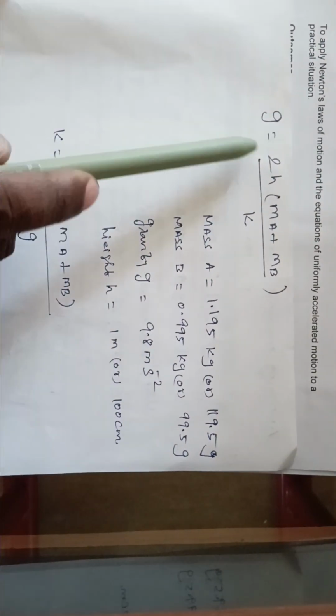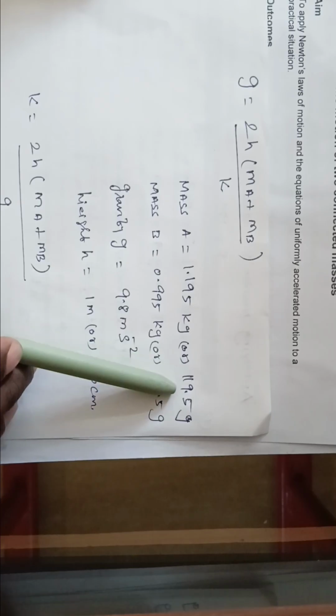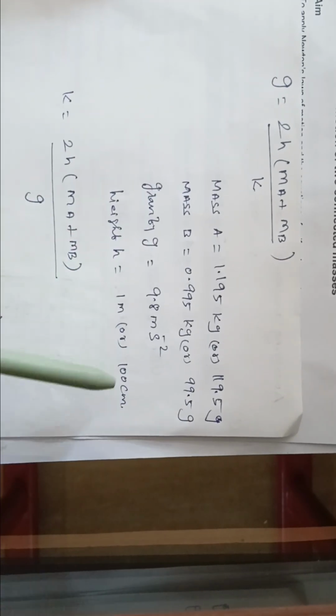You see here, we want to find gravity. The gravity formula is this, with MA plus MB. How much mass do I take? Mass A is 1.195 kilogram or 119.5 gram. Mass B is 0.995 kilogram or 99.5 gram. The gravity value we know is the constant, 9.8 meter second minus 2. Height I fixed at 1 meter or 100 centimeter.